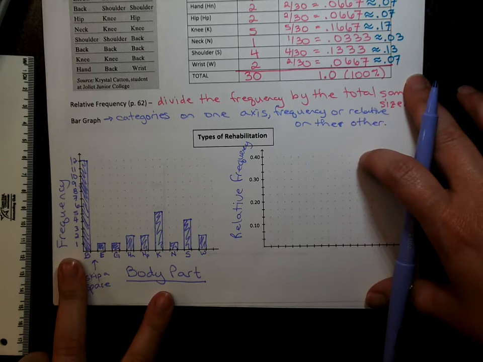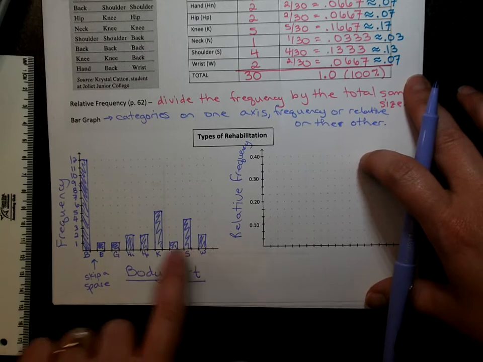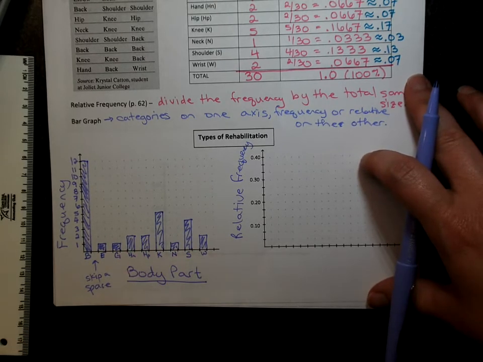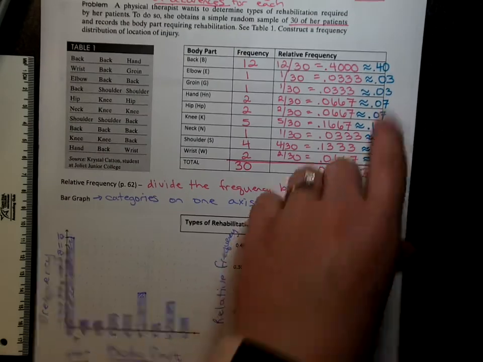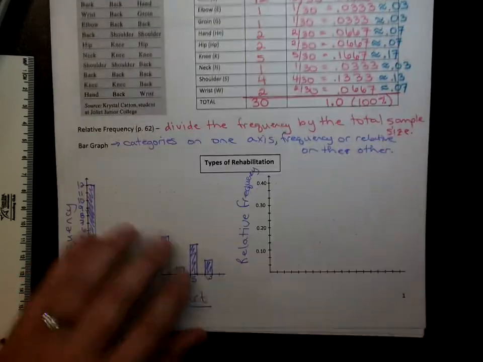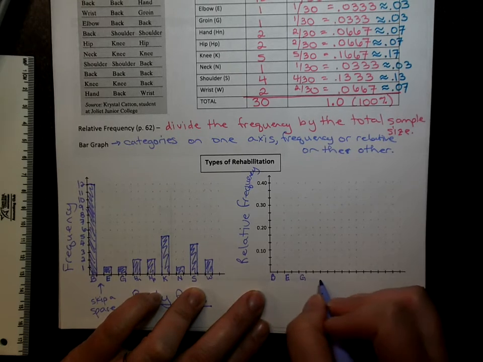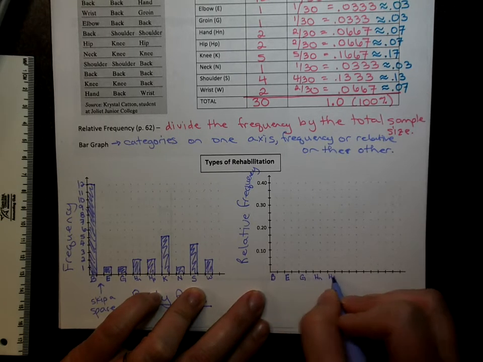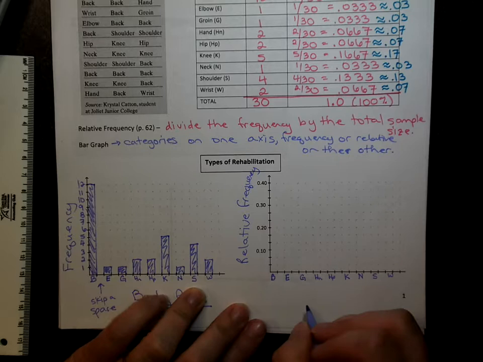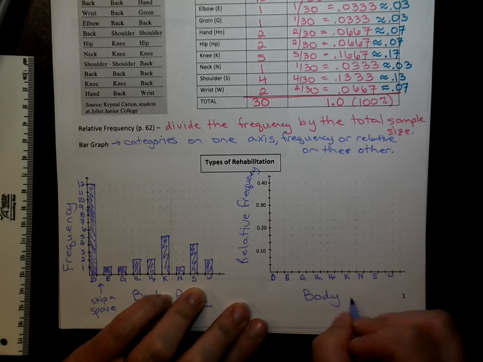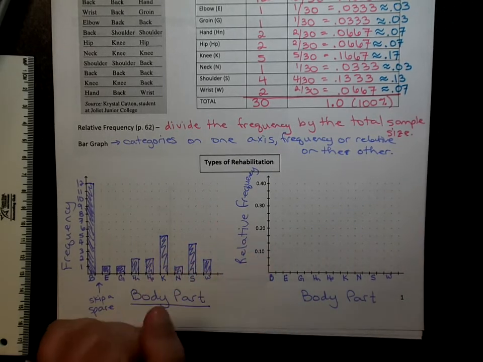Labels are very, very important. You want to title your graph, you want to label your graph so you know if you're looking at frequency or relative frequency, and you know what the categories are talking about. So we're going to make the same bar graph, but instead of using frequency, now we're going to use these rounded off relative frequencies. So categories are going to go in the same order, skipping a space in between each one. Again, we're going to label the axis as body part. On your homework, pay very careful attention to the labels because they'll switch them around just to test you to make sure you're paying attention.